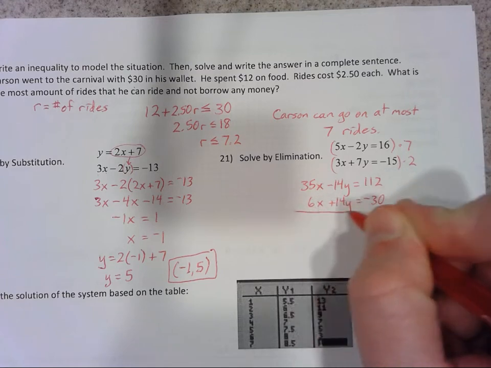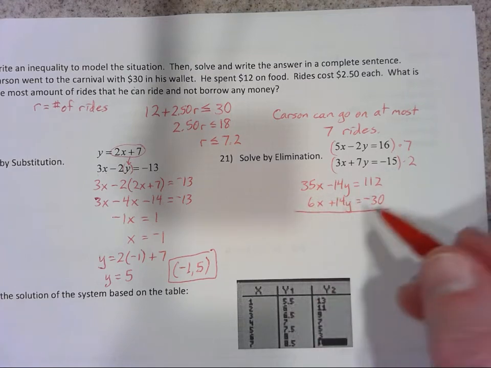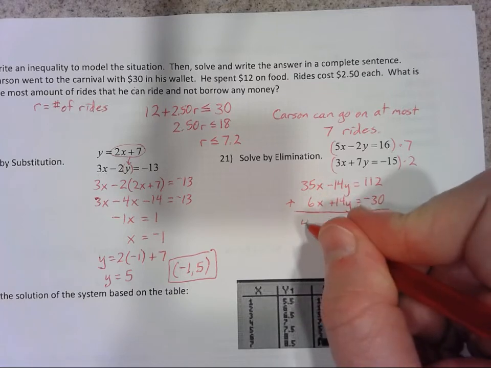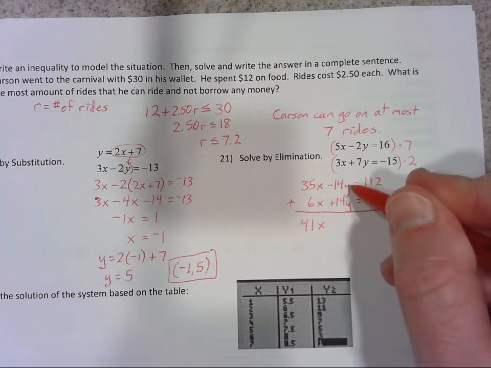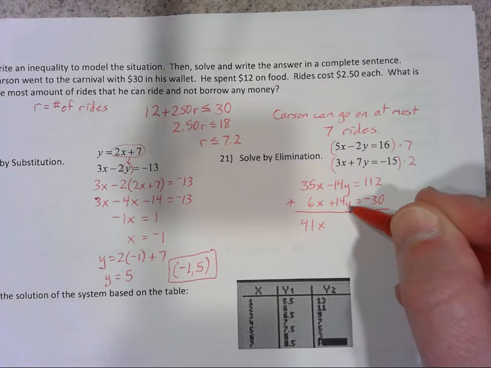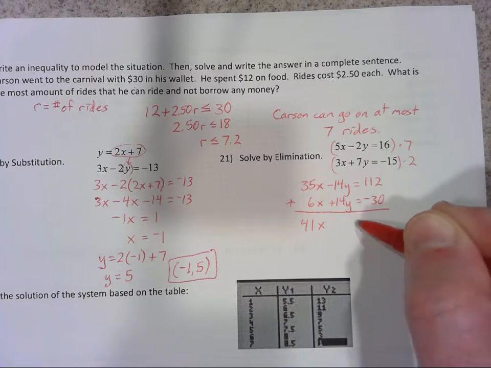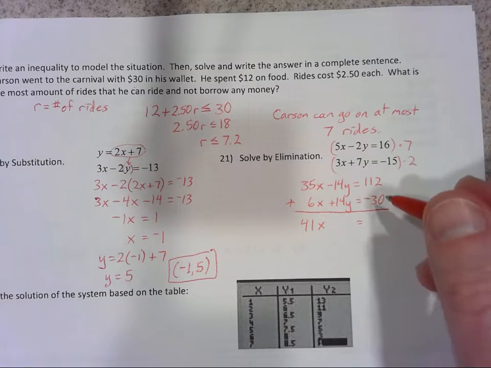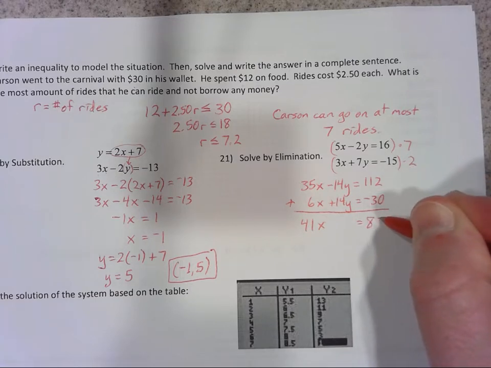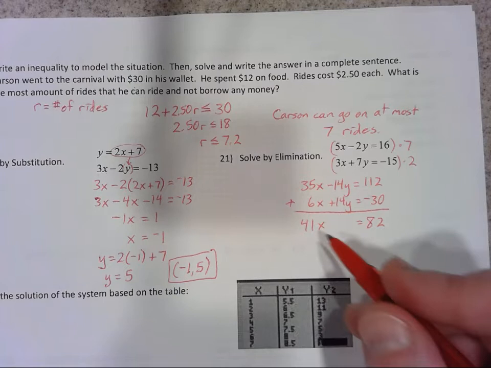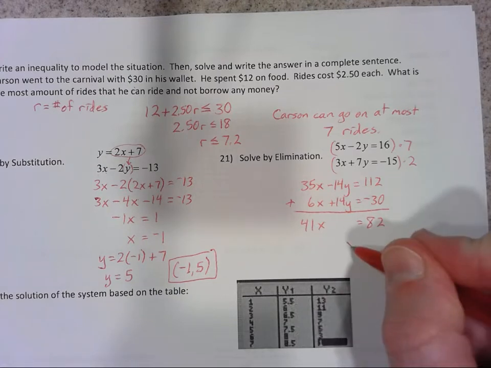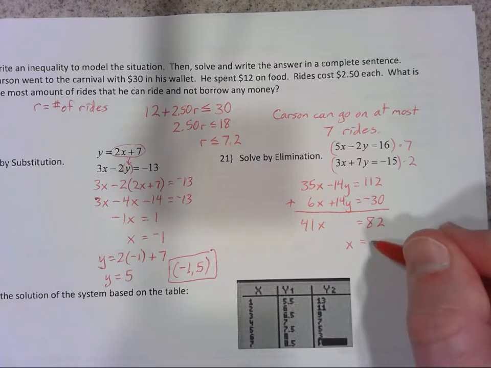So as I add these equations together, 35x plus 6x is 41x, negative 14y plus 14y is 0, 112 plus negative 30 is 82. So 41x equals 82, divide by 41. 82 divided by 41 is 2.